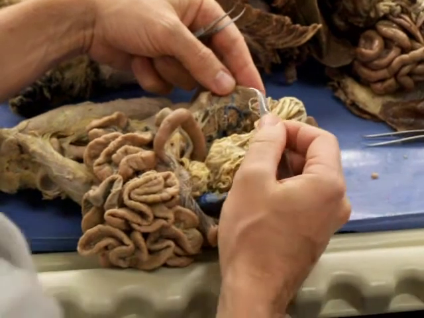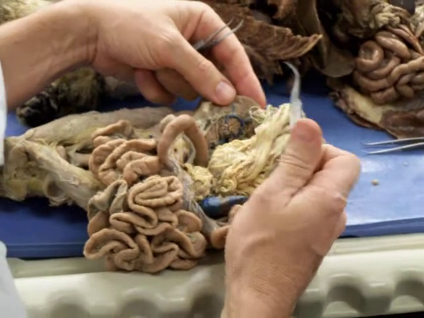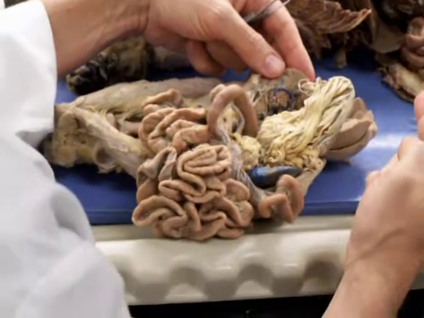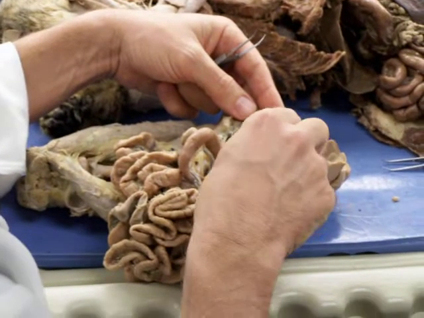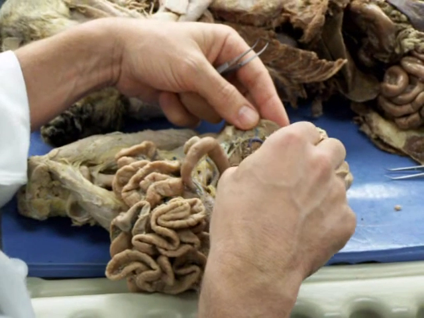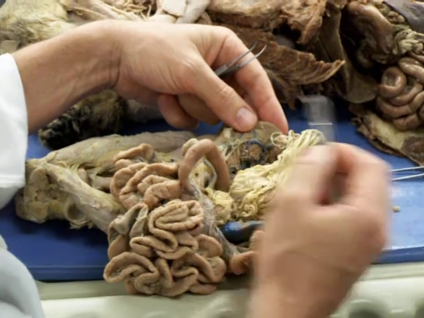And that's the pancreaticoduodenal. Now there are two pancreaticoduodenal arteries. One comes in at the pylorus here from the hepatic. That's the cranial pancreaticoduodenal.